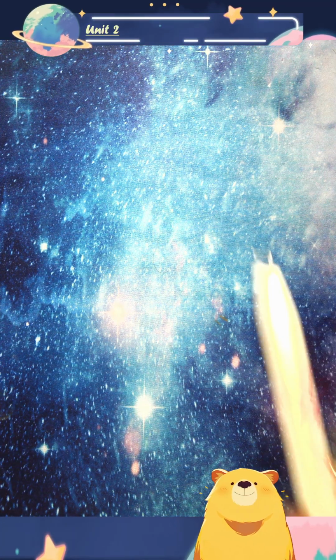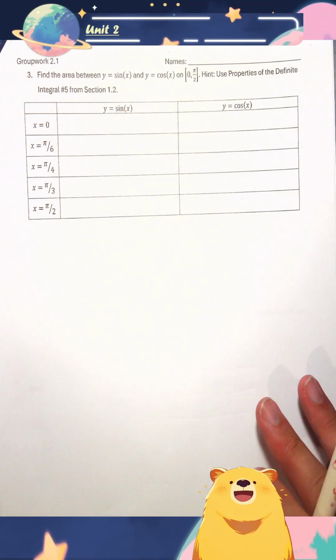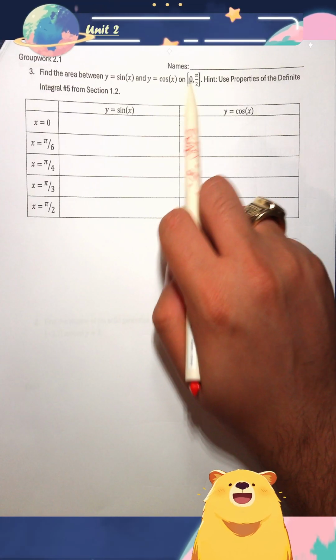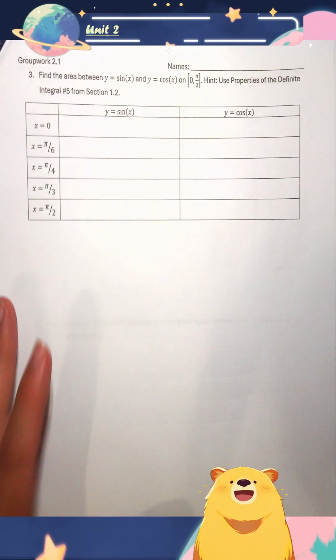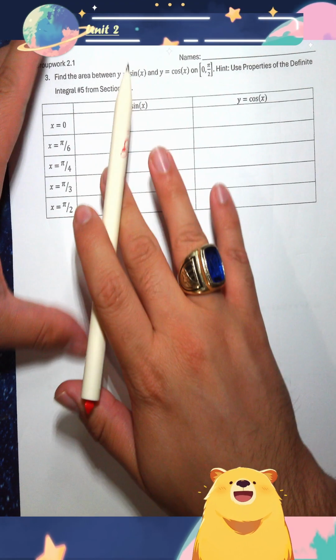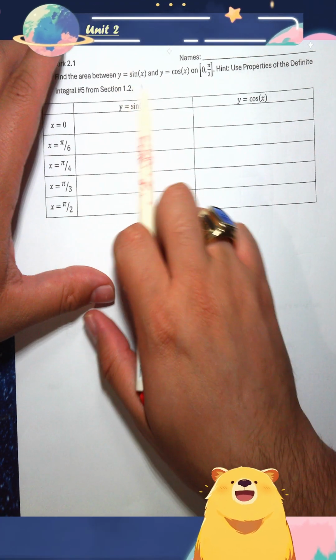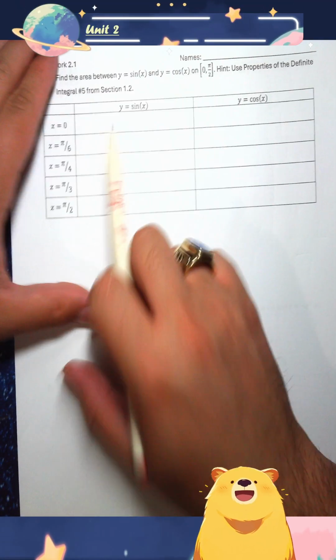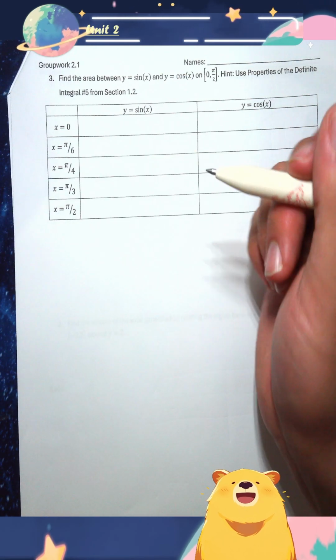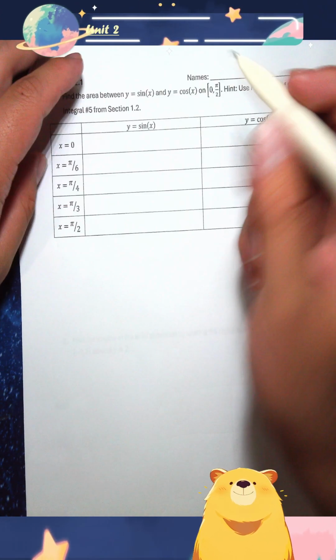All right. Last problem. This is the one I told you about, where technically speaking, we have issues where we can mess with this a little bit. Okay? So, let's go ahead and talk about it. Find the area between sine of x and cosine of x on this interval. Well, we know that because of how they work, they tend to overlap.